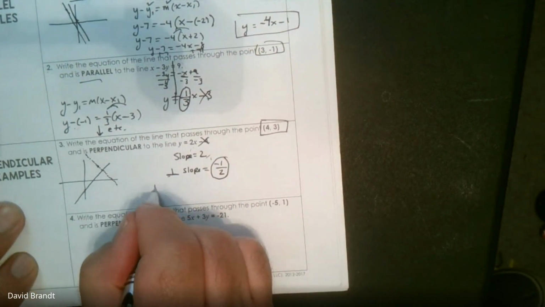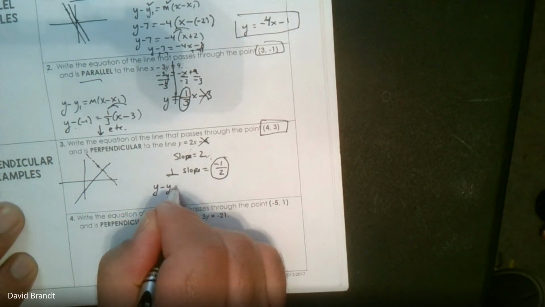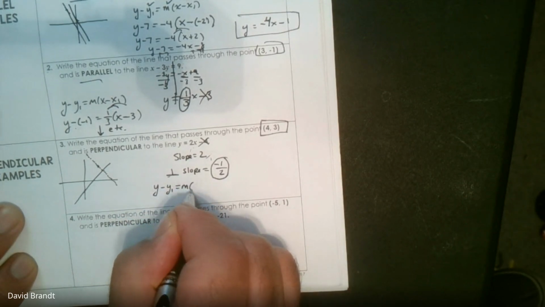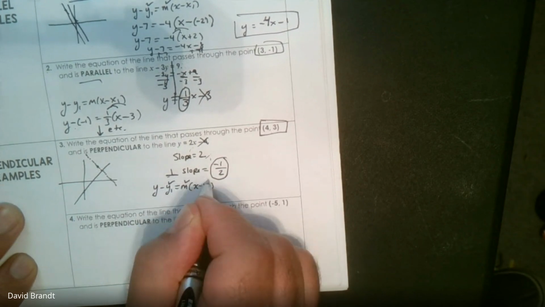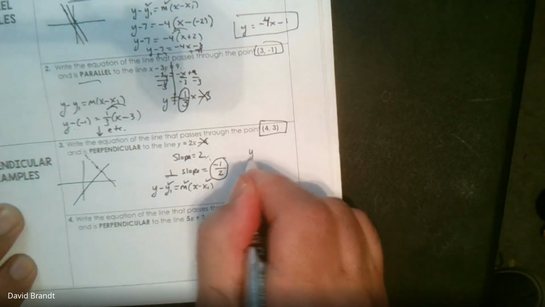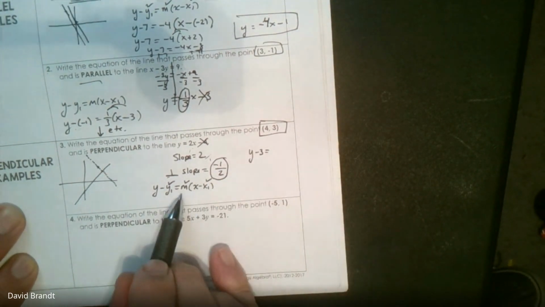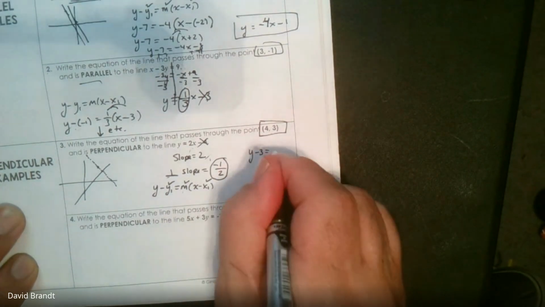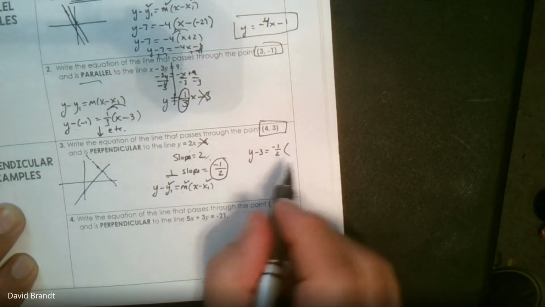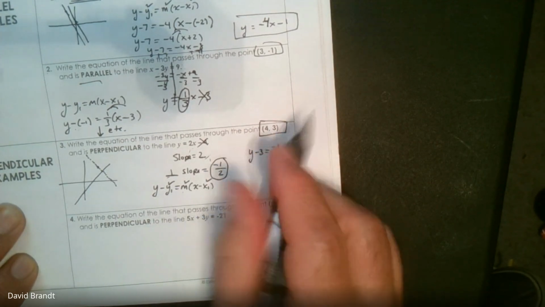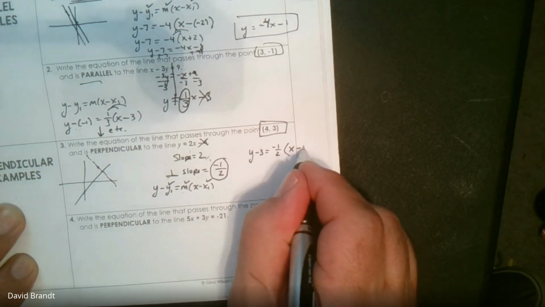So you're going to put y minus y1 equals m times x minus x1. Remember, check, check, check. What do you put in the place of y1? You're going to put 3. What are you going to put in the place of m? -1/2. The flip and switch of 2. And what are you going to put for x1? You're going to put 4.